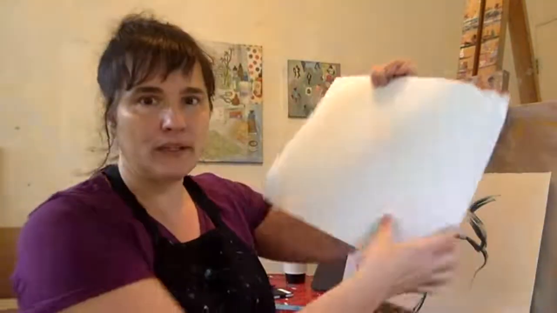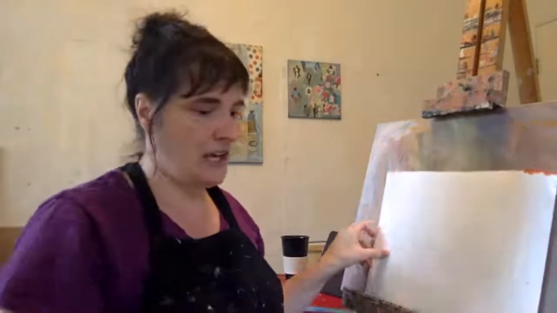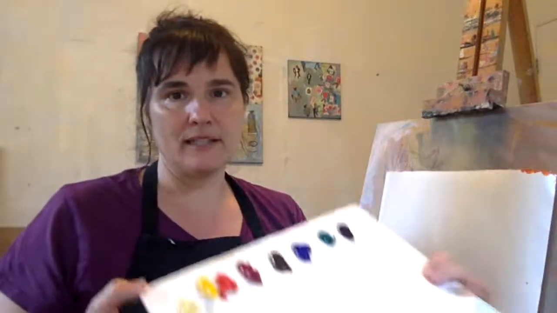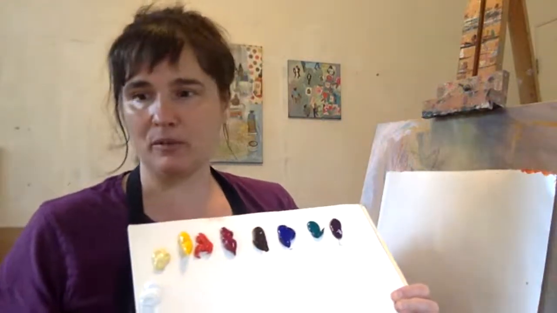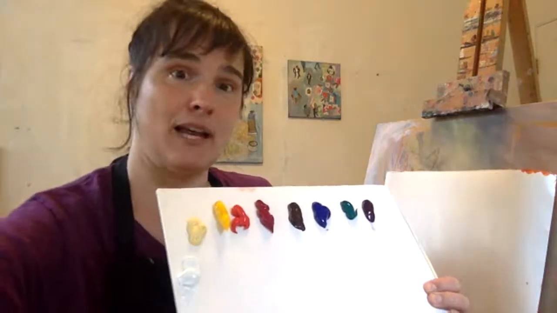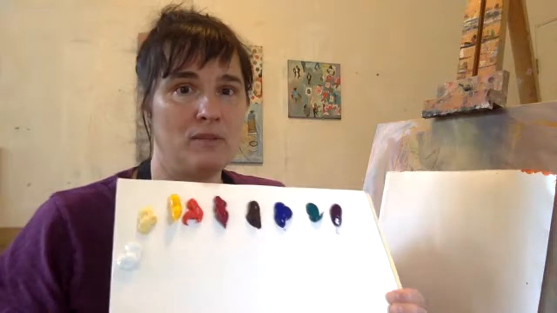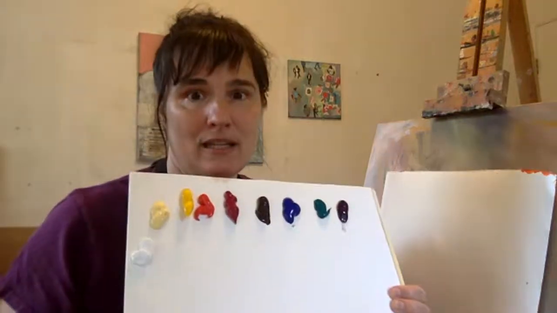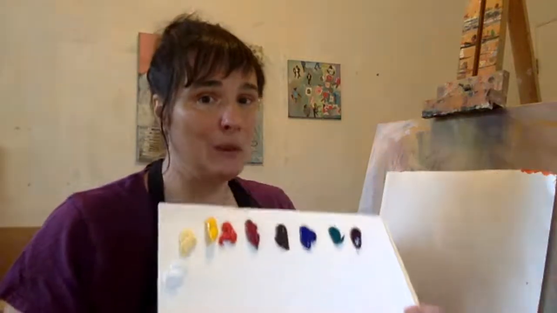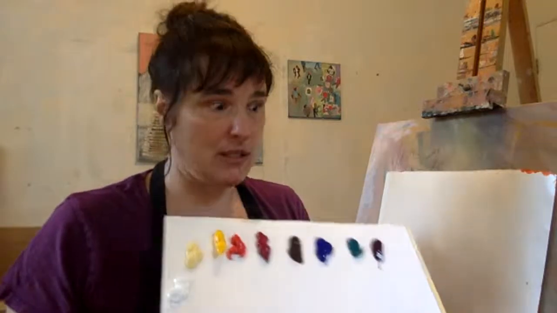But basically, what I thought we could do to start with is just a little quick color study. And we're going to play around with mixing a chromatic black. So chromatic black refers to any black, a dark value, that is made without using a black pigment.